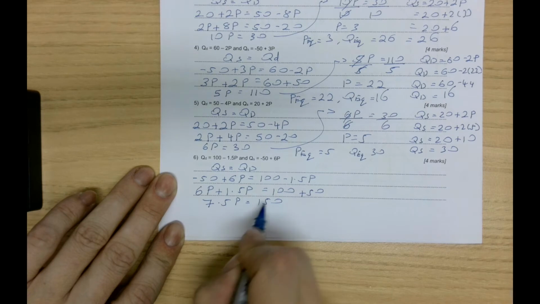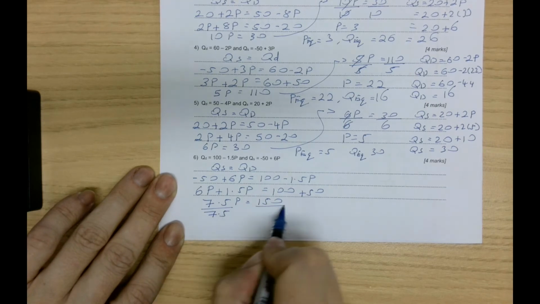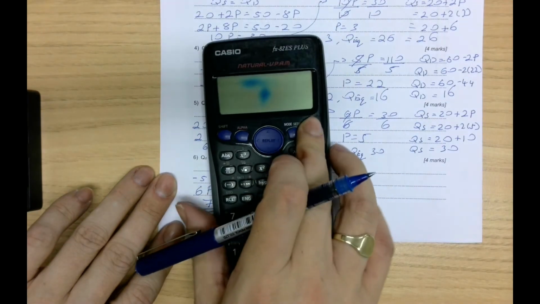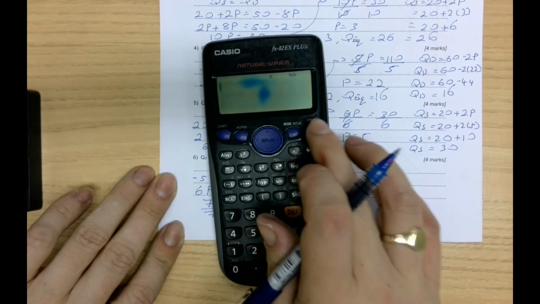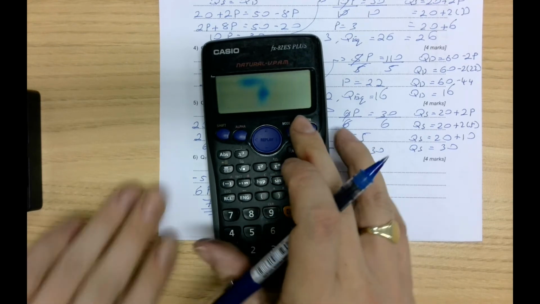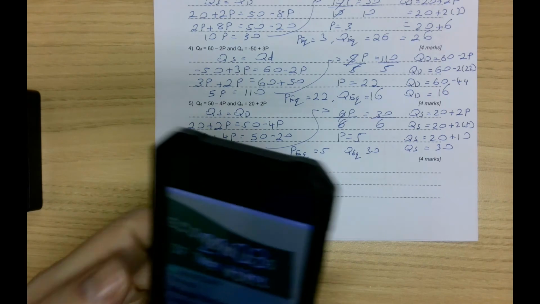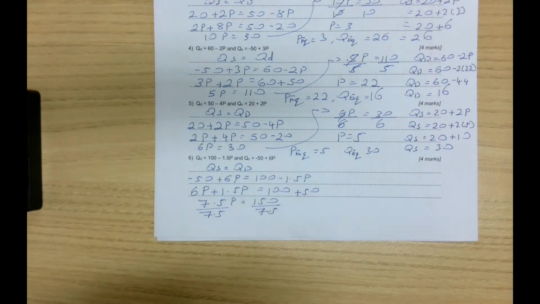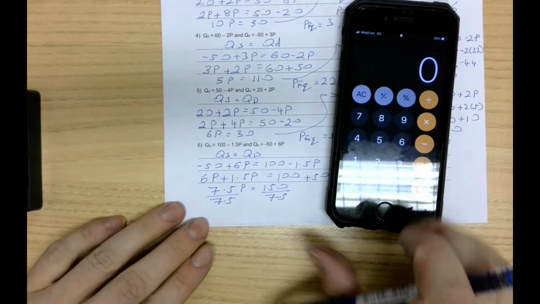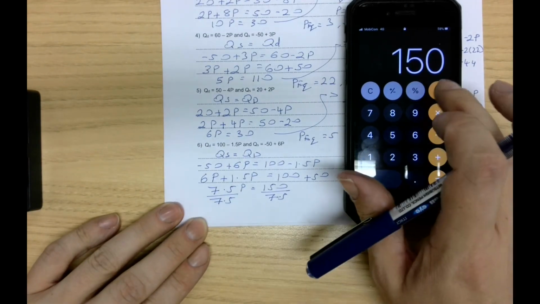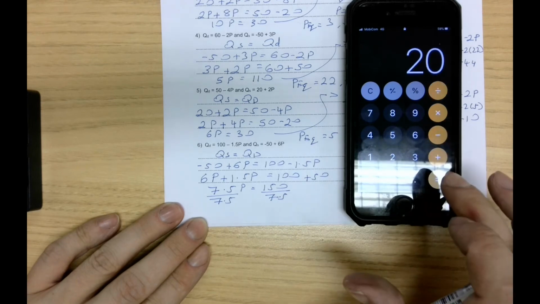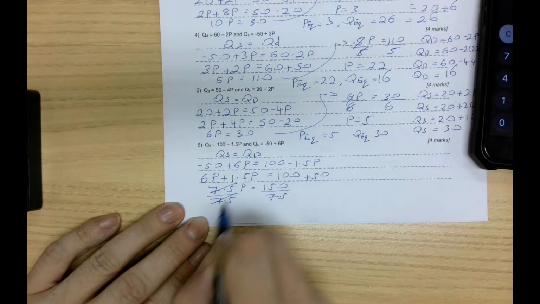I'm going to do this here, 7.5, and that is... Right, what a time for my calculator not to be working. All right, I'll actually have to use my phone. Now, forgive me. Okay, so we have 150 divided by 7.5. Is that like, I don't know what it is, 20, right? Okay, so we have P equals 20.